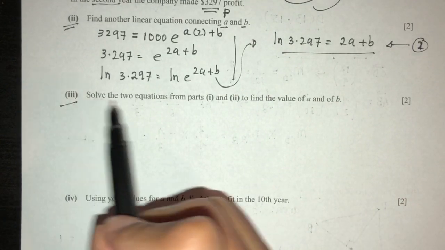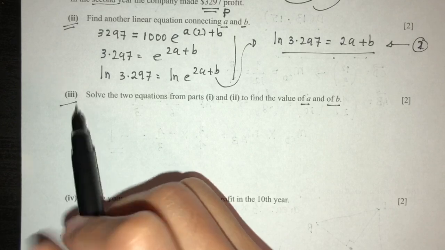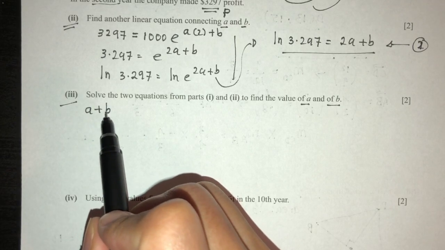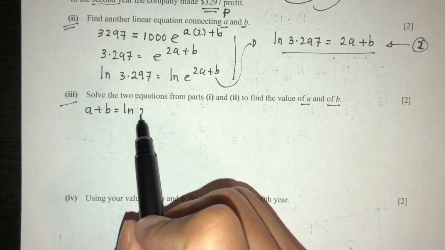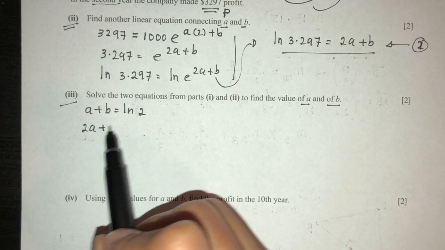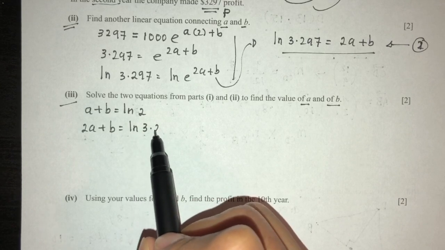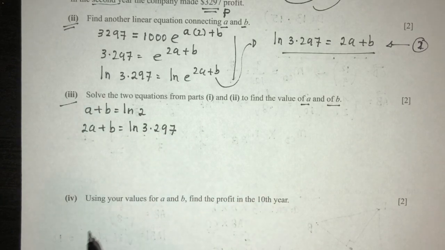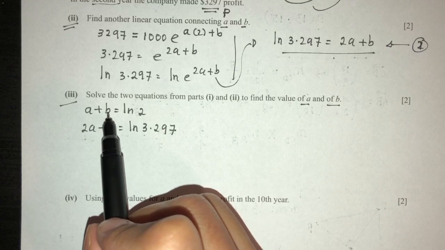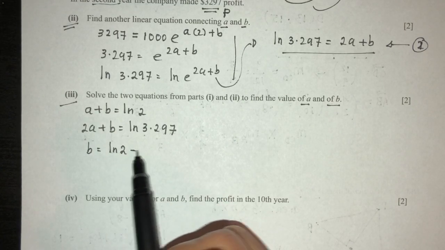Now part 3, solve the two equations to find the values of a and b. In part 1 we have a plus b equal to ln 2. In part 2 we have 2a plus b equal to ln 3.297. So let's make b the subject of the formula. So b is equal to ln 2 minus a.